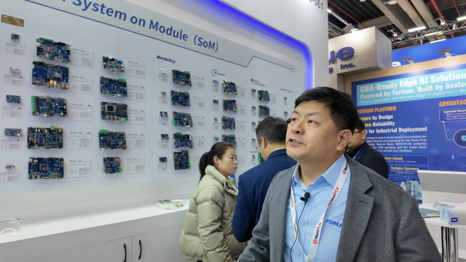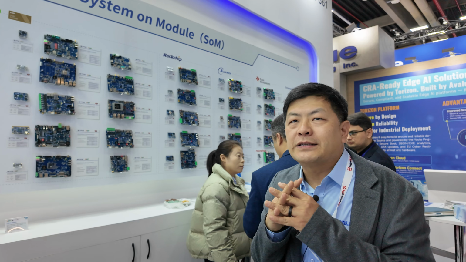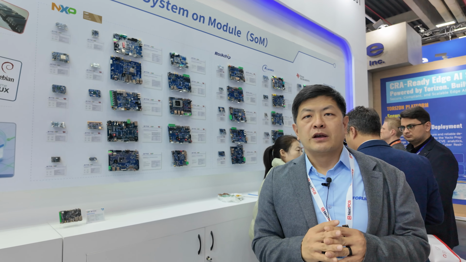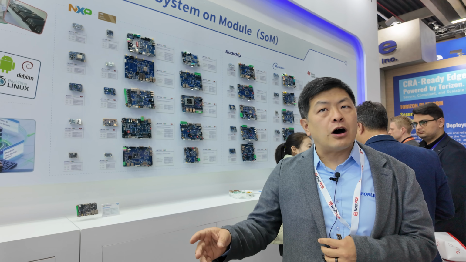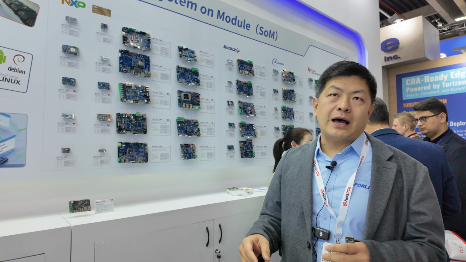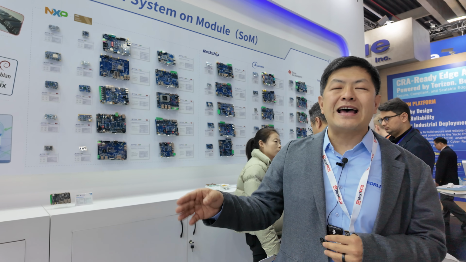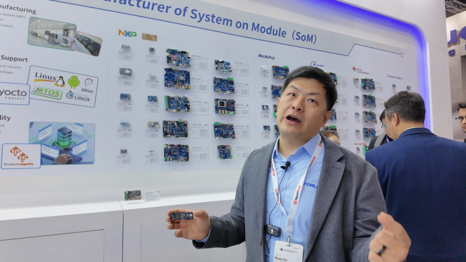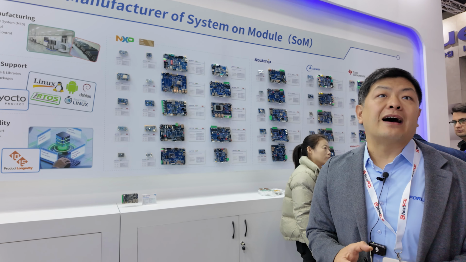What we do is provide value to these SoC partners. We get involved at a really early stage. When a new SoC is released, Forlinx will have the SoM and the platform ready at the same time. That's what we do.